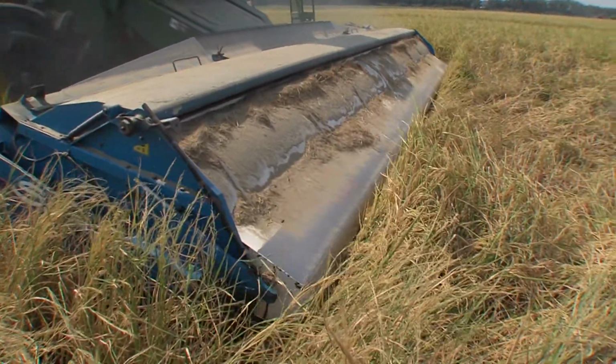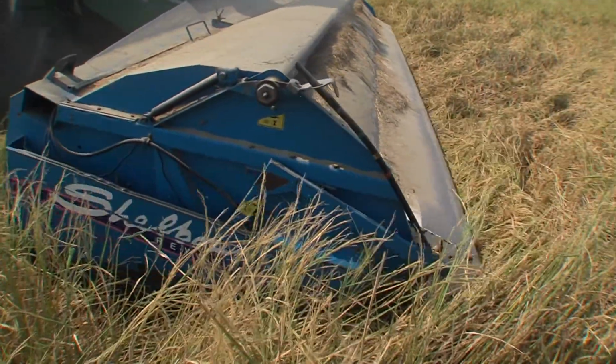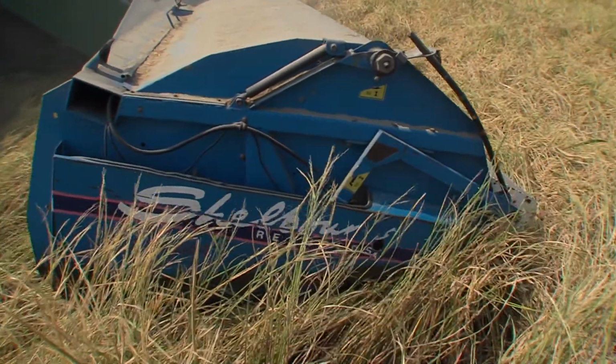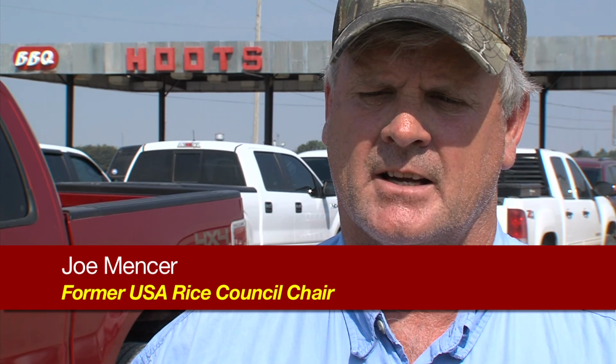Former USA Rice Council Chair and Chicot County rice grower Joe Menser explains the value of the down rice endorsement. Well, typically here in the Mid-South, we have a high exposure rate to hurricanes and strong thunderstorms during the harvest season here. And rice is really susceptible to lodging under those conditions, which can really increase the cost of harvest on that crop.